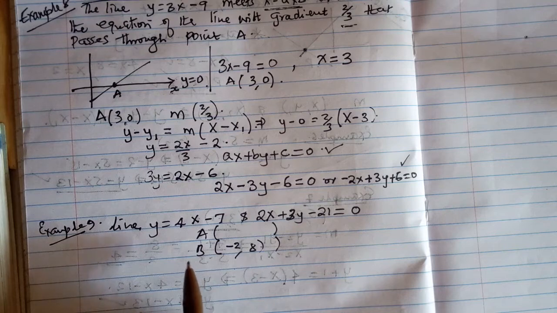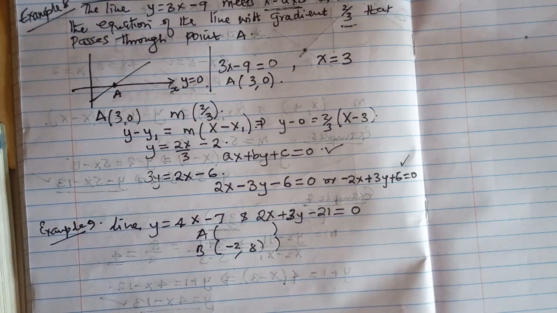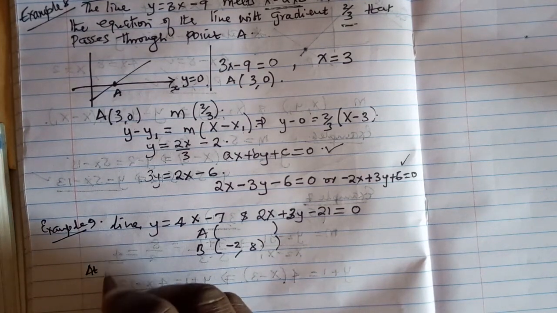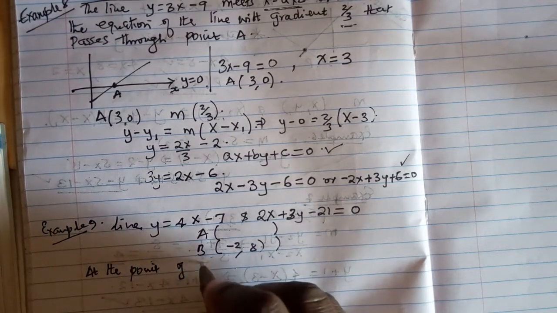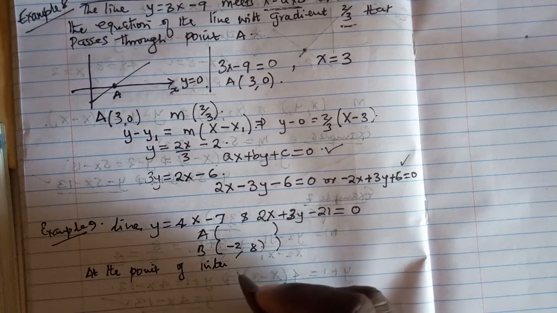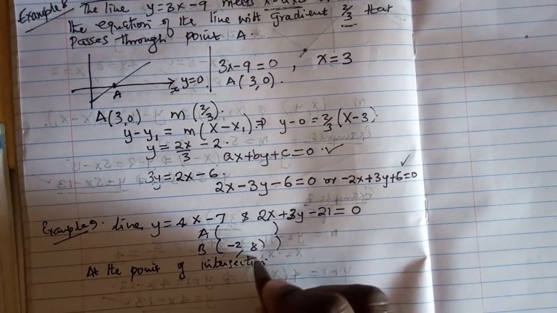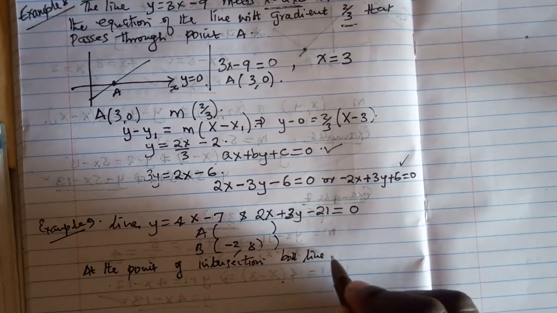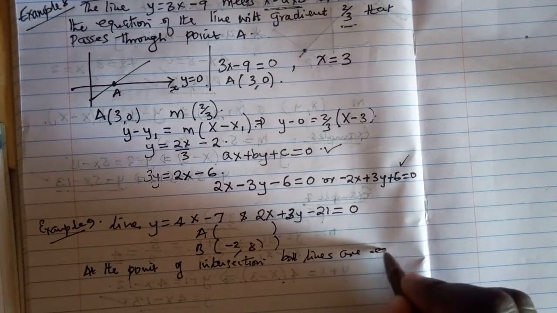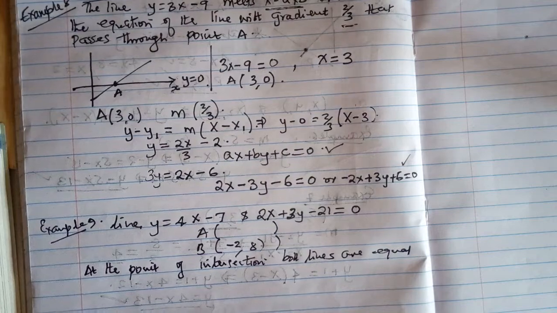First of all, we are given this line and this line, and we are told that they intersect. It is important to note that at the point of intersection, both lines are equal. We have seen this in a different video. At the point of intersection, both lines are equal.